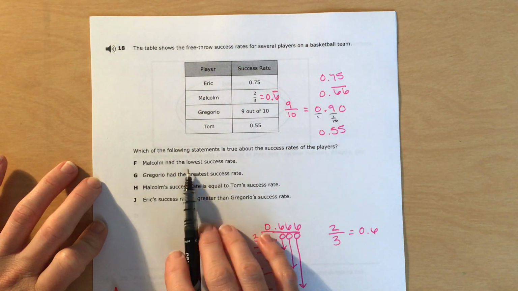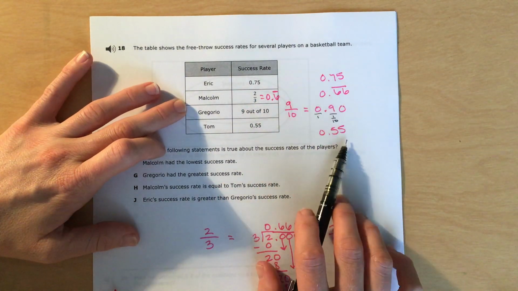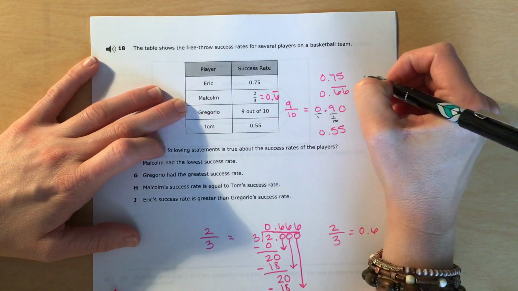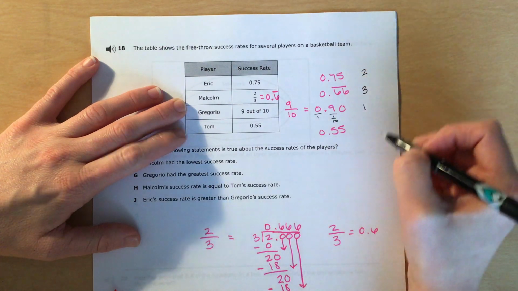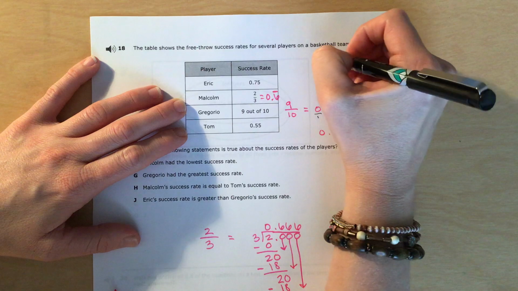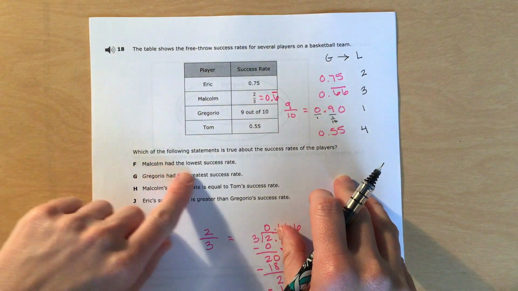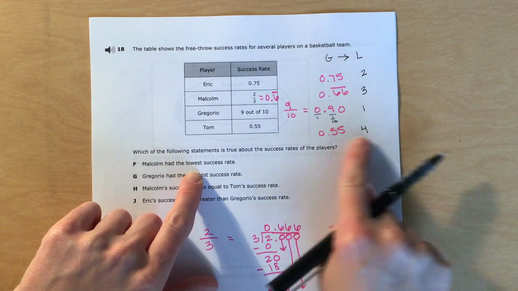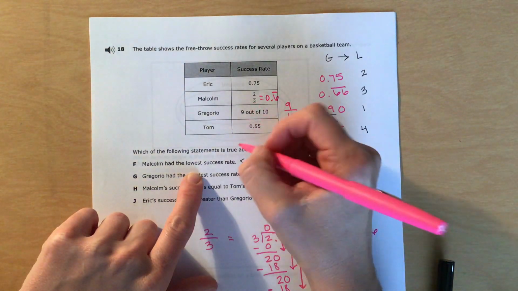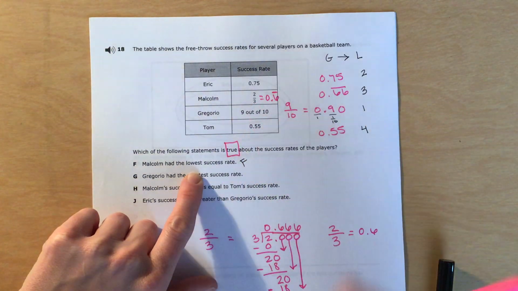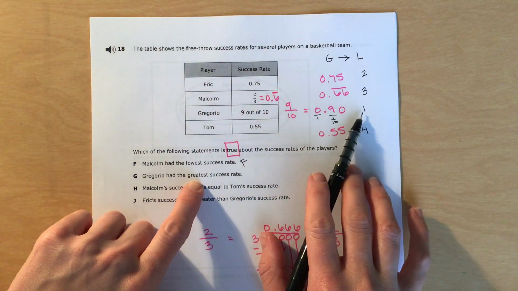F says Malcolm had the lowest success rate. Okay, so Malcolm, if we put these in order, this is the highest. Eric was the second. Malcolm is the third, and Tom is the fourth, putting them in order from greatest to least. Malcolm had the lowest, so he would need to be number 4. Tom is number 4, so this is false. Okay, and remember we're looking for the true statement. Gregorio had the greatest success rate, so he would need to be number 1.